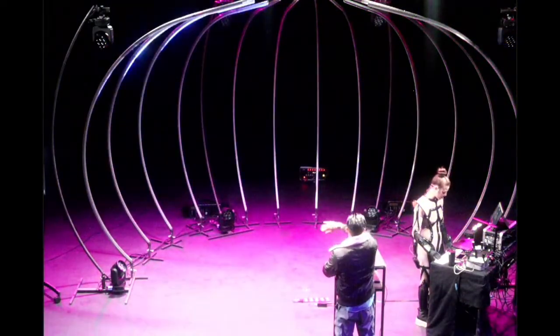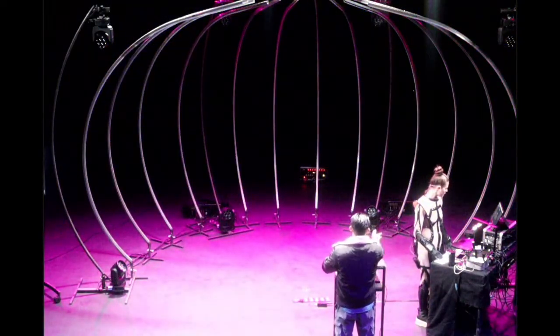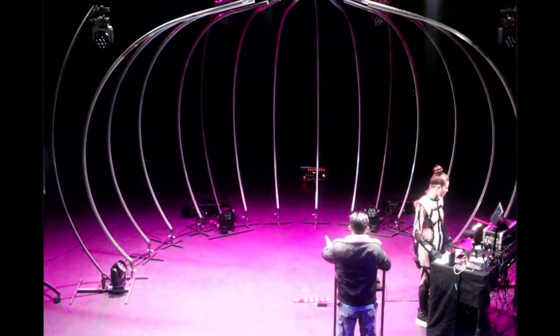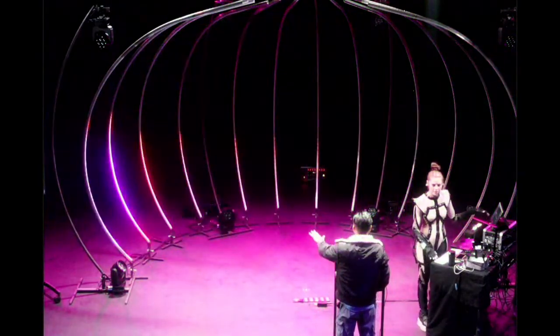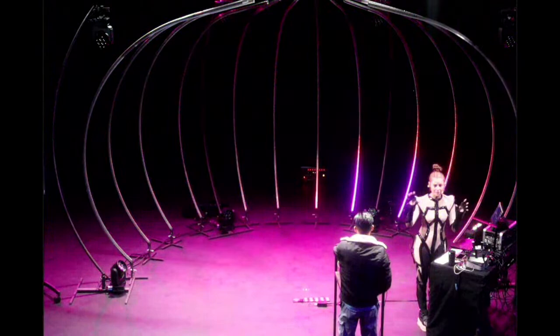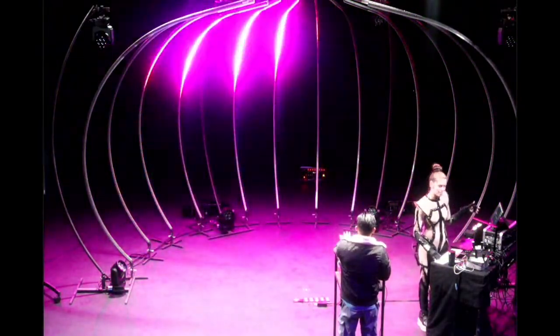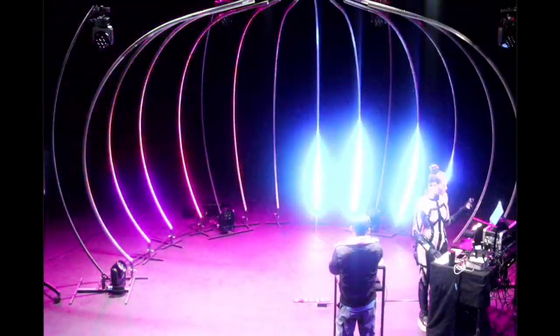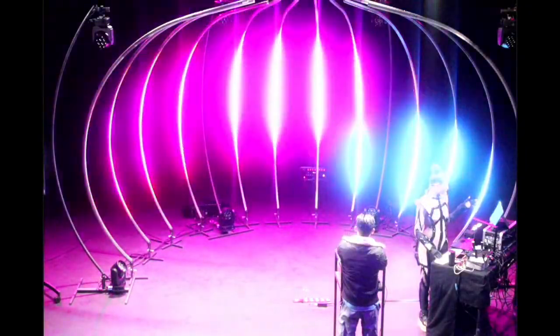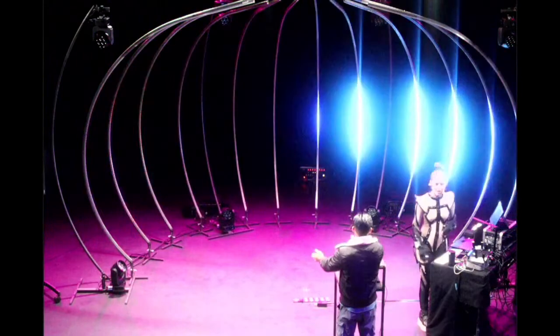This is the DMX output mapper. It maps this video file that we're creating to DMX, and here you can see all the red, green, blue channels that are sent to every arch.